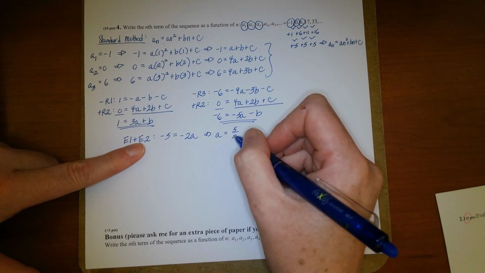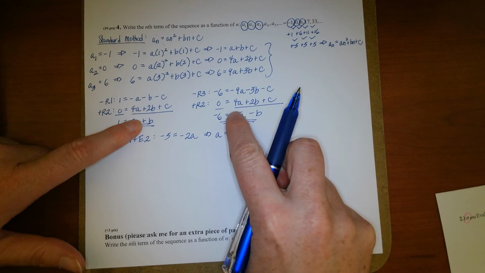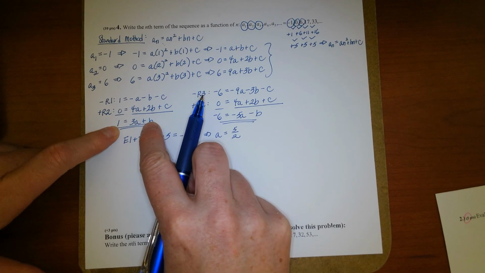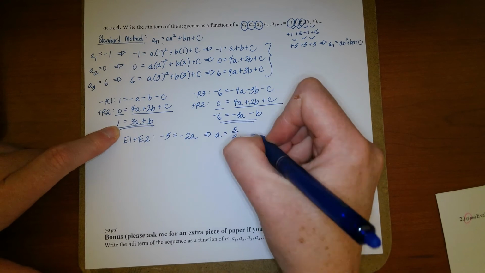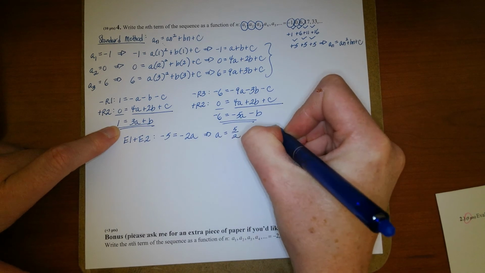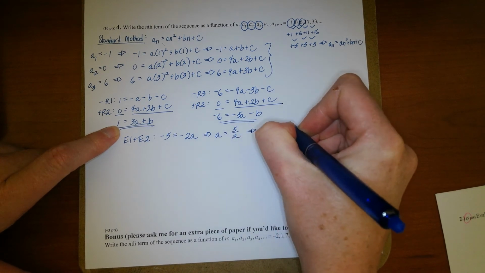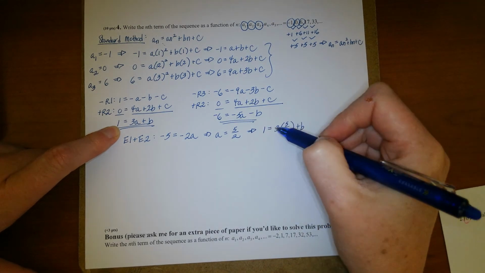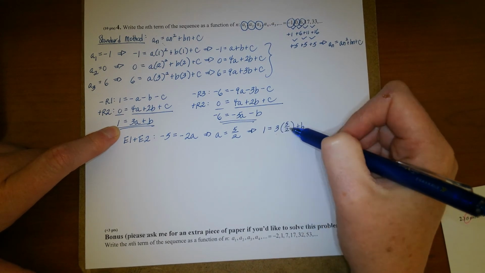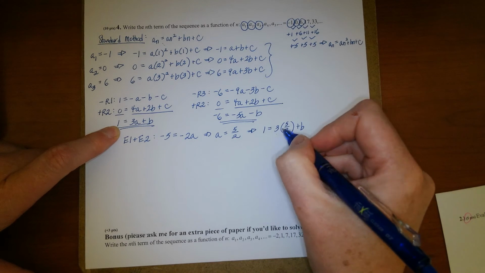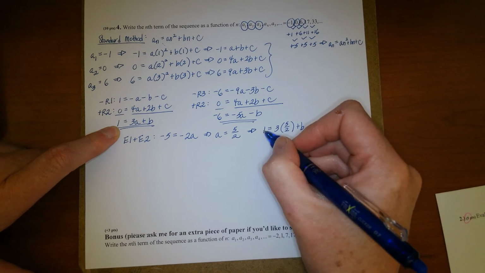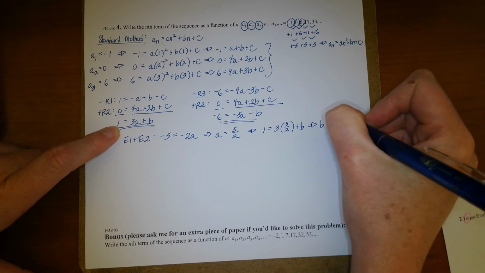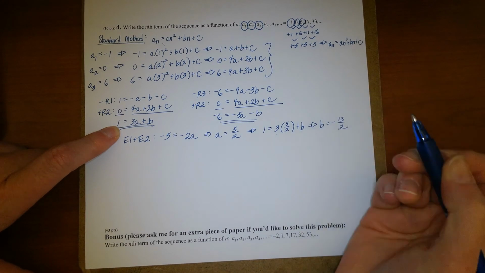And now that I know what A is, I could back substitute into either of these equations. I kind of like this equation, I guess. So I'm just going to put that back into equation 1. So it would tell me that 1 is equal to 3 times 5/2 plus B. Make sure you treat the 3 like 3 over 1 when you multiply these together. So you'd end up with 15 over 2, and then 1 is like 2 over 2, so you subtract it over, and you'd end up with B equaling -13 over 2.